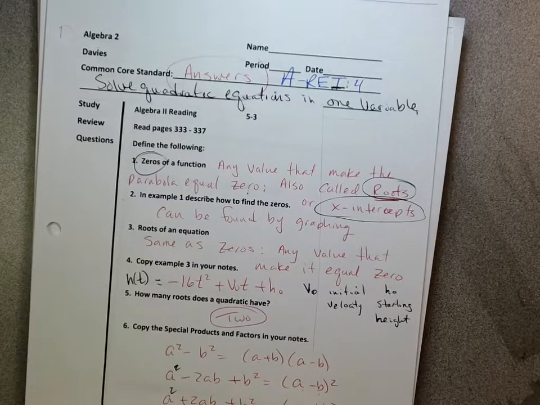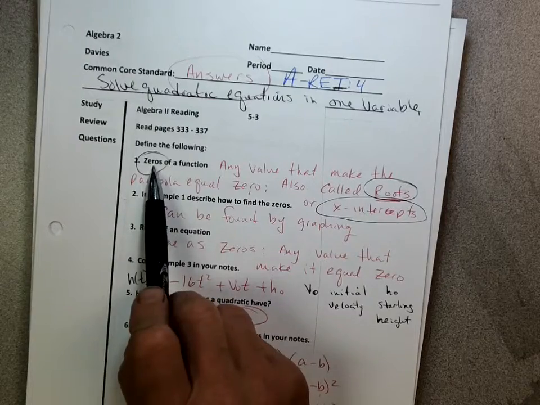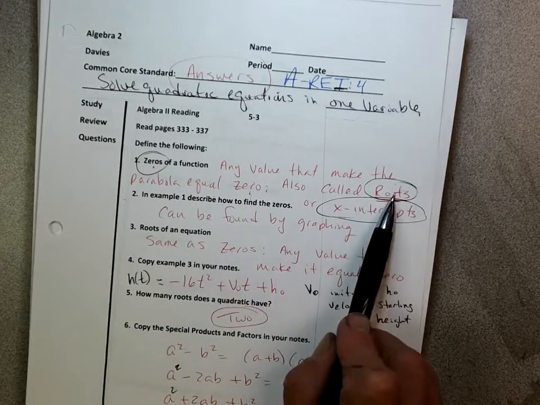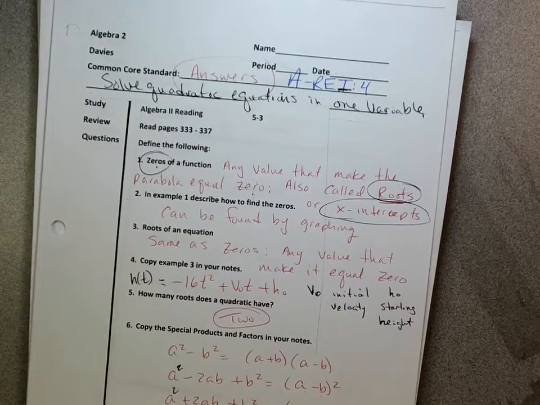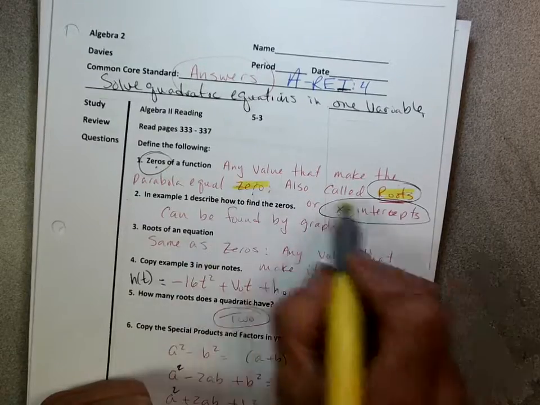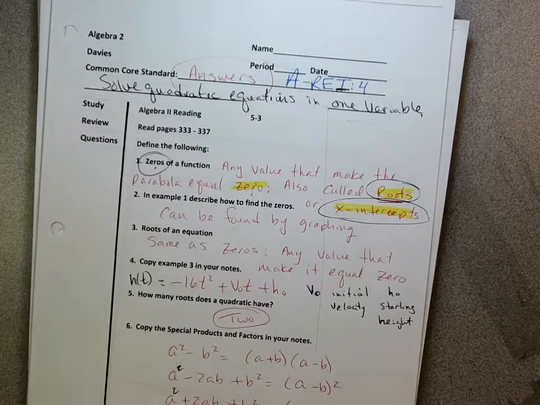Well, how does that work? Let's go back through the reading. So in the reading we talked about zeros. And a zero is any value that makes the parabola equal to 0. Okay? It's also called roots. That's another name. In fact, we're going to take a look at roots, zeros, and x-intercepts as really being the same thing for right now. We'll talk about the difference between them as we progress in this chapter.